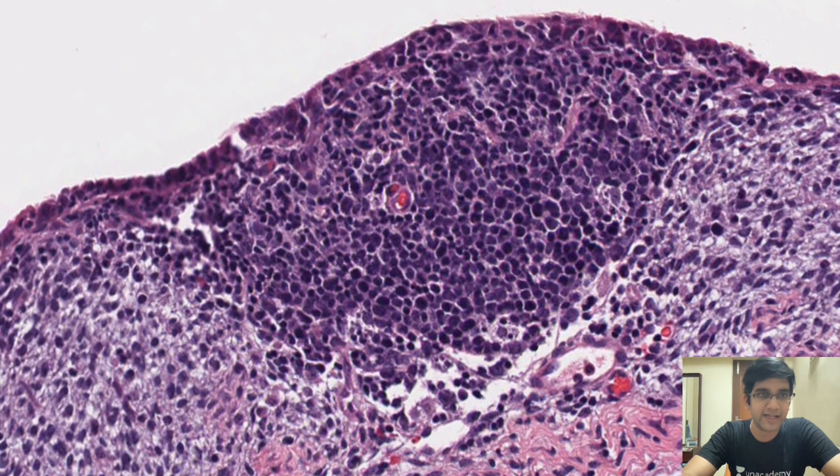Here again, you can see the perfect mesothelial lining on the top, right? And below that I have lots of condensed cells. It is not more spindly, it's more of small round blue cells, right? So a 10-year-old kid with a small round blue cell lesion in the pleural space. I have a few differential diagnoses in mind. I hope you must have also had some DDs in your mind. Just do comment on them.